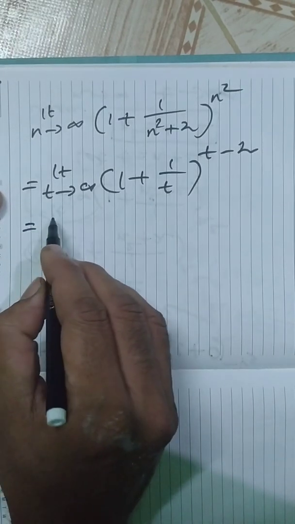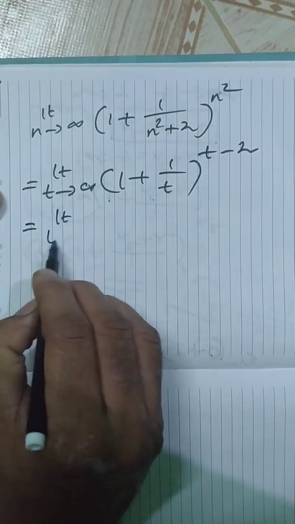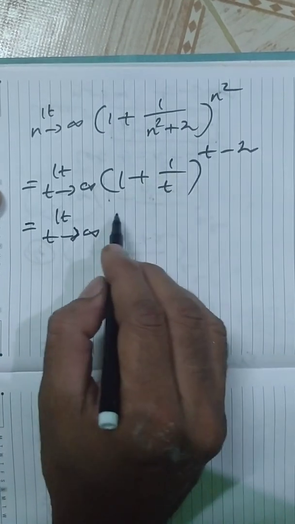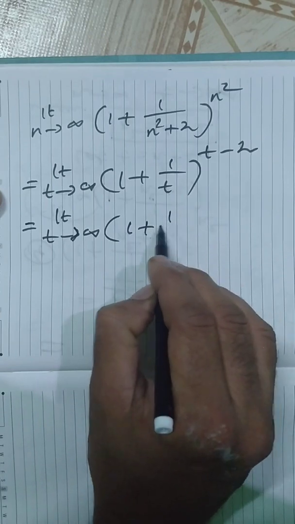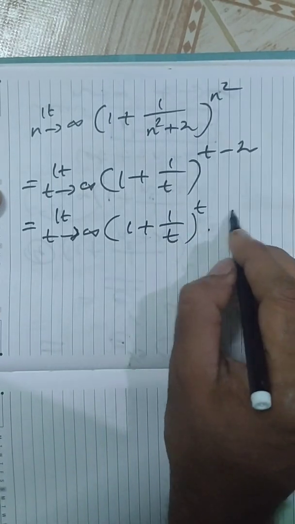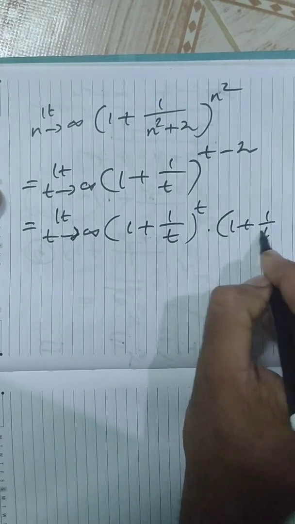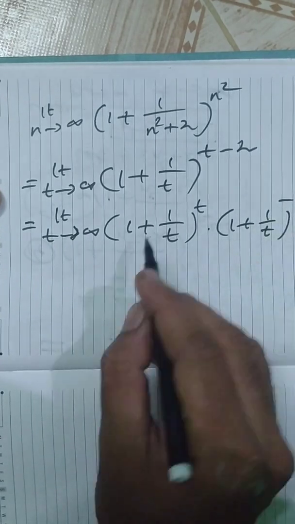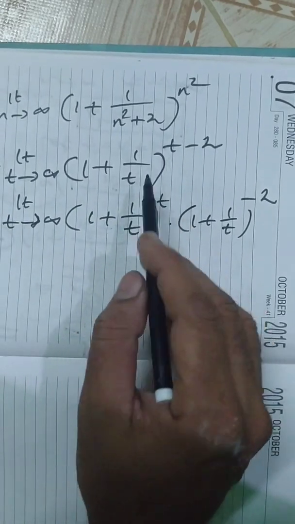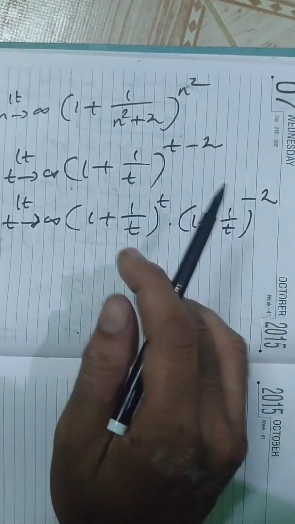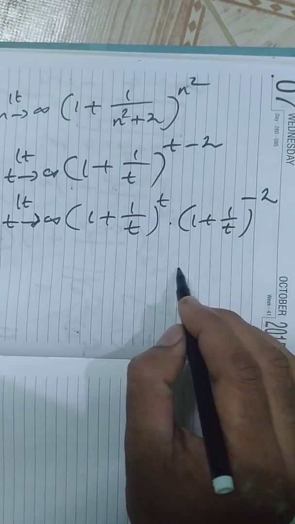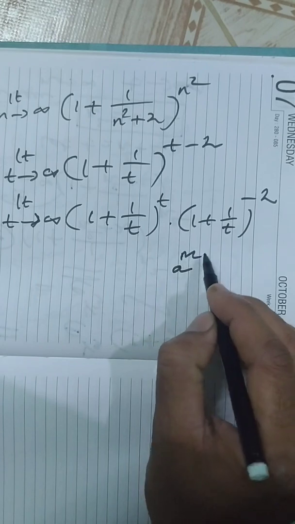Now limit t tends to infinity. This can be written as (1 plus 1 by t) power t into (1 plus 1 by t) power minus 2. This is nothing but a power m plus n equals a power m into a power n; that is how we have separated it. We know very well about this one.